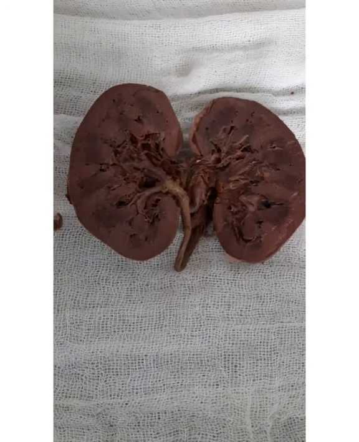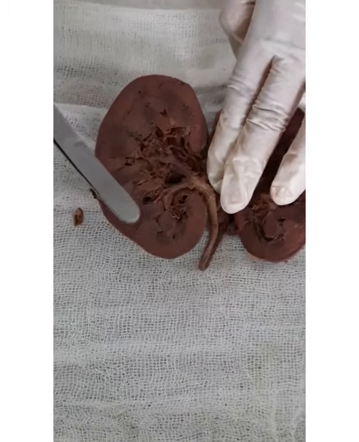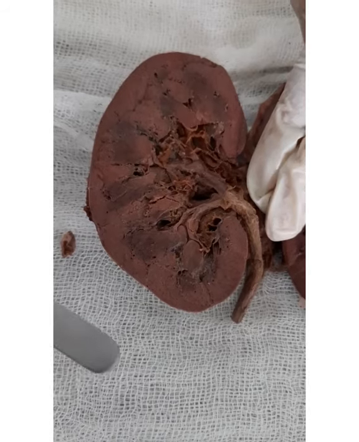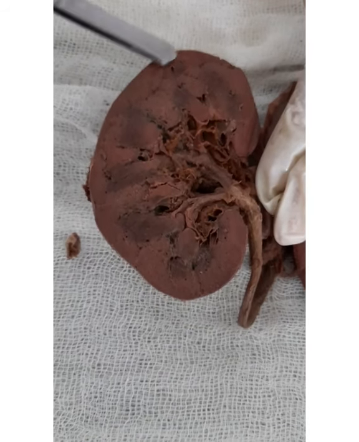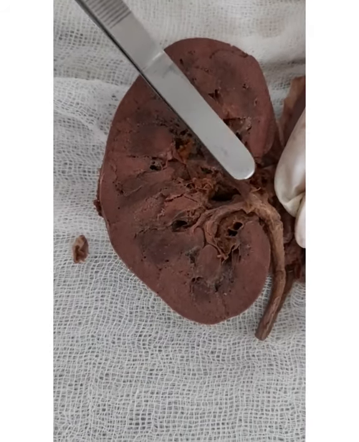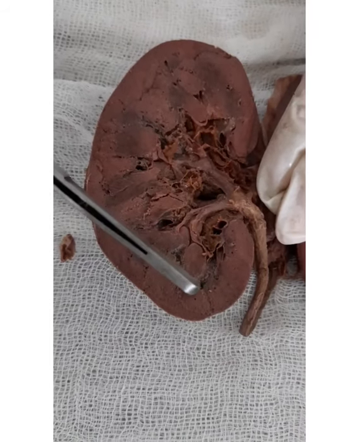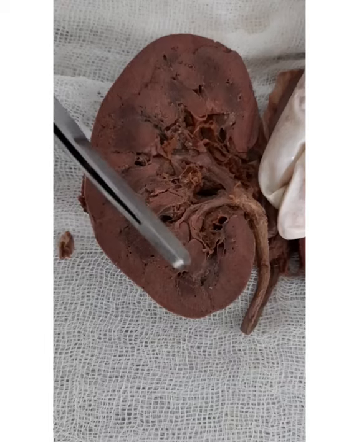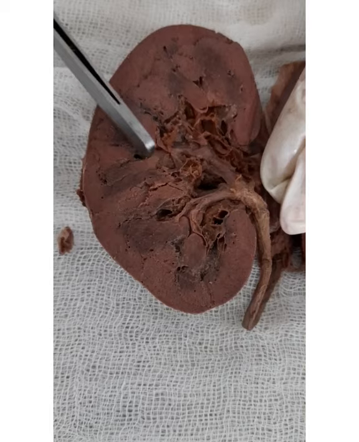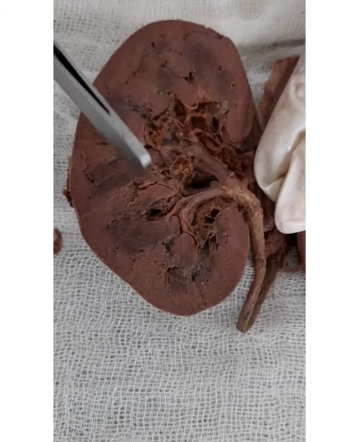Now coming on to the naked eye examination of the coronal section of the kidney. We will concentrate on this part of the coronal section only. The coronal section of the kidney shows the outer cortex. Inner to the cortex is the medulla. Then we have the renal sinus. This part is the renal sinus. The inner medulla shows conical masses known as renal pyramids. You can see here conical masses which are known as renal pyramids.